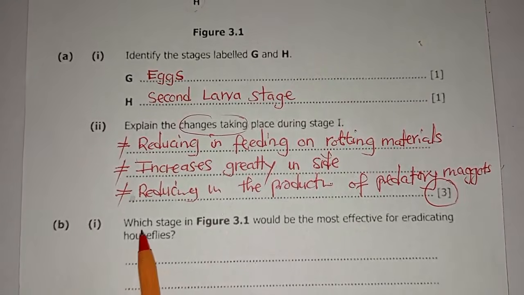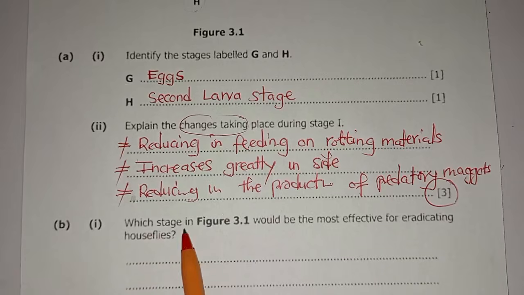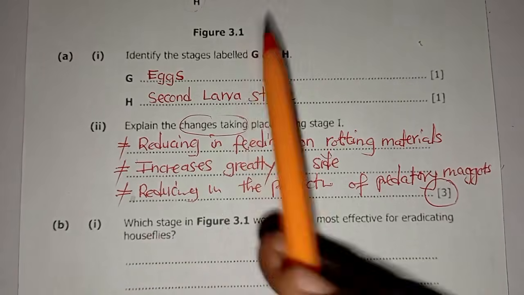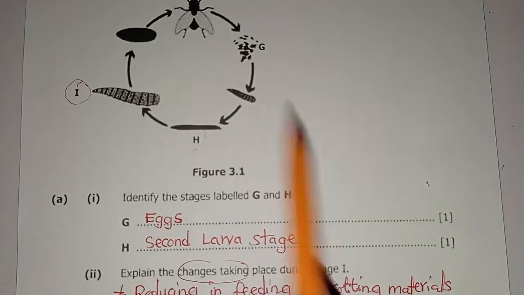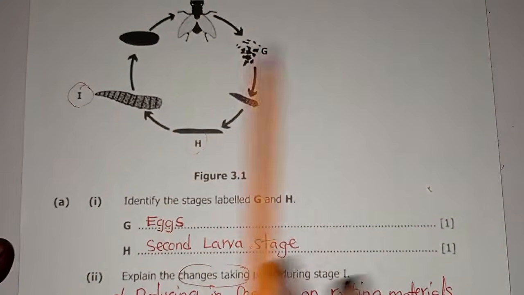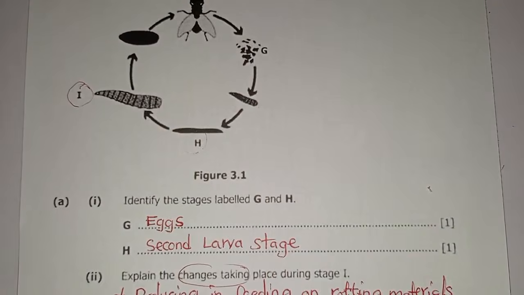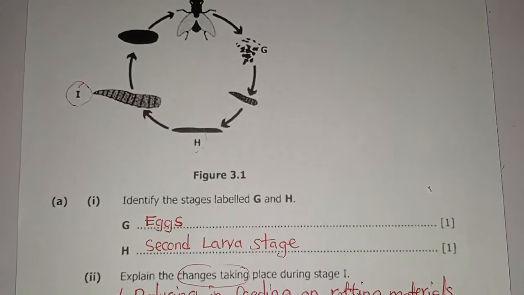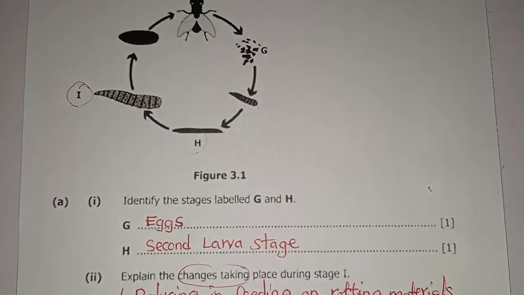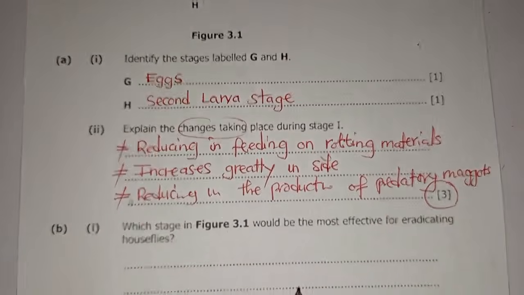Then we move to this question that is here. Which stage in figure 3.1? This is a particular figure that is given. Then this, have you seen? The question is saying which stage in this particular figure would be the most effective for eradicating what? House flies. So which one would be the most effective for what? Eradicating house flies. What is the answer there?